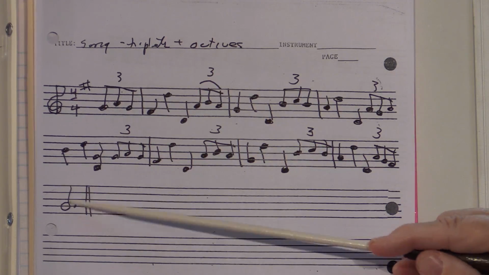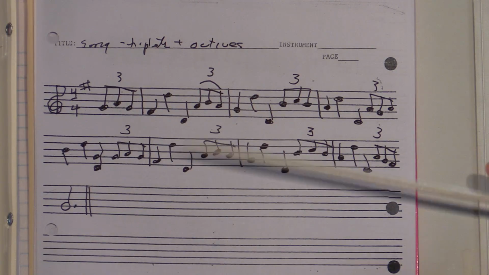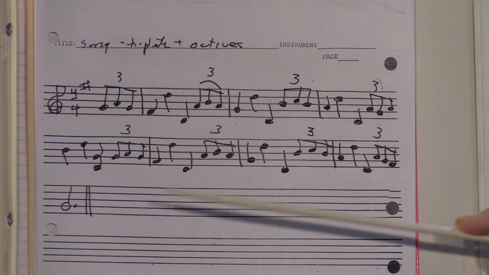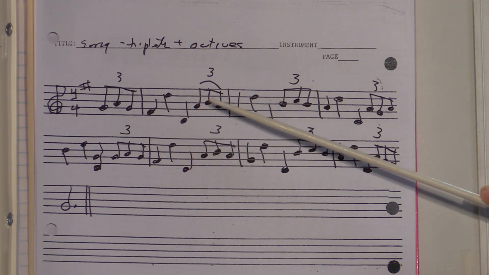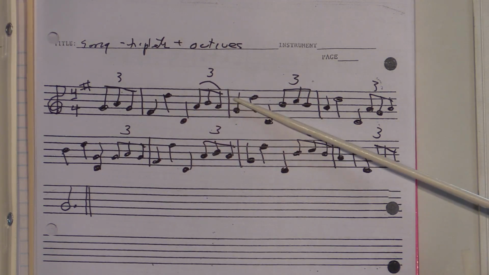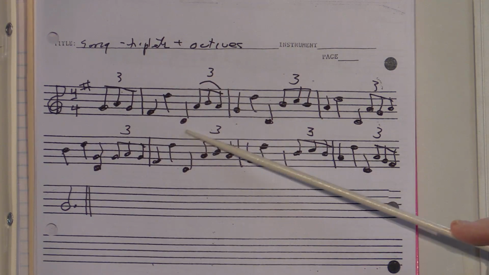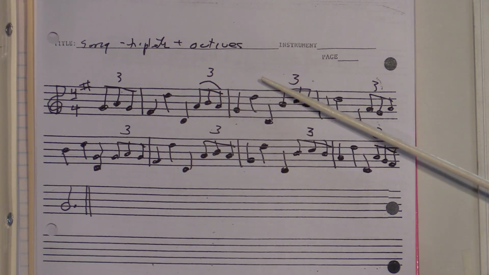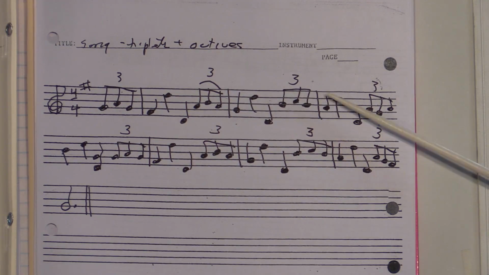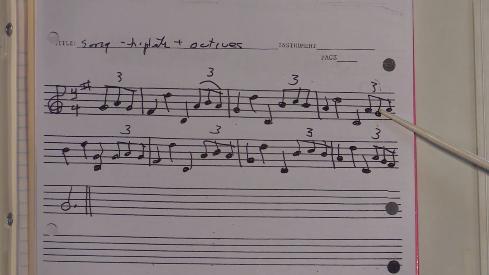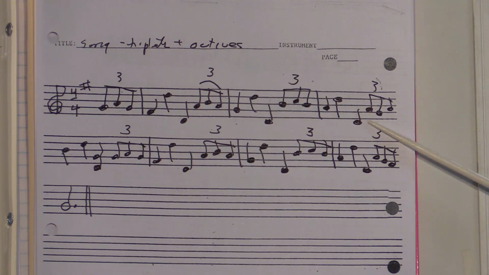This has 3 beats in it. If I am to count it, the measures are supposed to have 4 beats. 1, 2, 3, and a triplet. When you have a triplet, you have 3 notes to 1 beat. So 1, 2, 3, 4. 1, 2, 3, 4. That triplet is 1 beat, even though you're playing 3 notes.